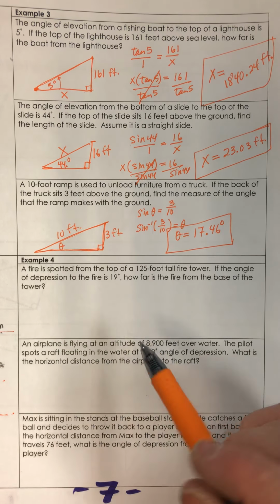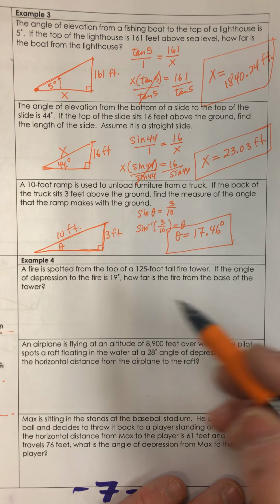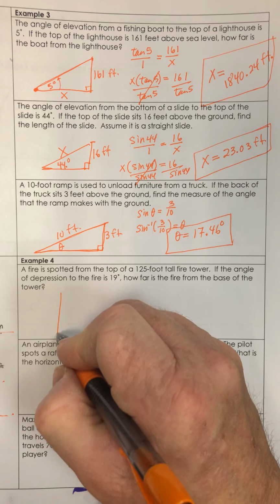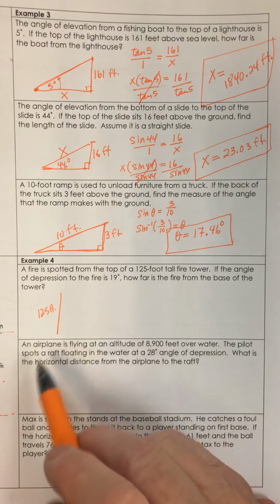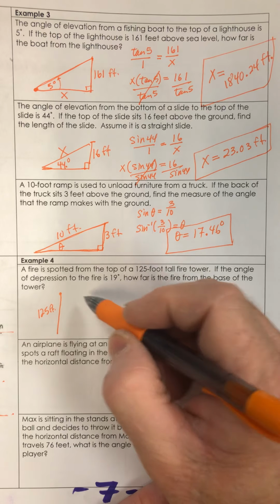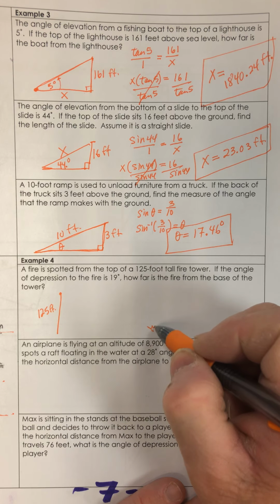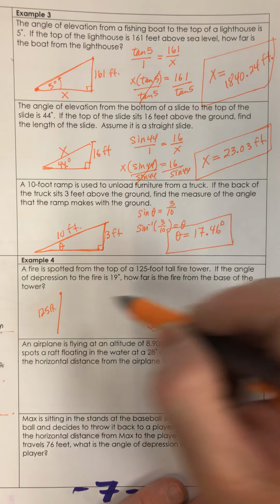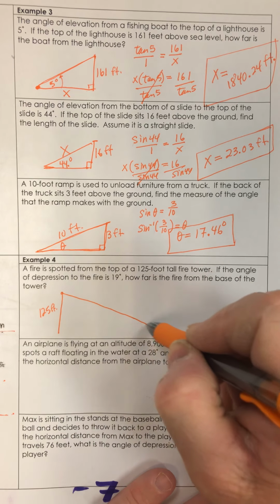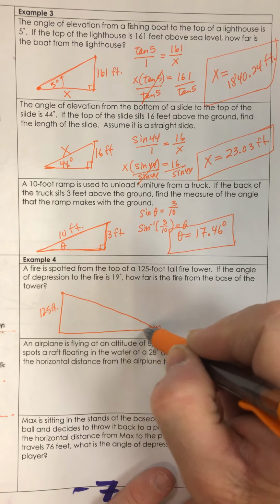A fire is spotted from the top of a 125-foot tall fire tower. So here's your fire tower, 125 feet. A fire is spotted from the top of this. A fire is spotted down here. Okay. If the angle of depression, so I'm going to draw my right triangle to the fire, along the ground.